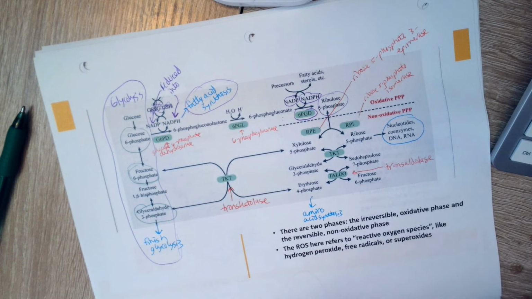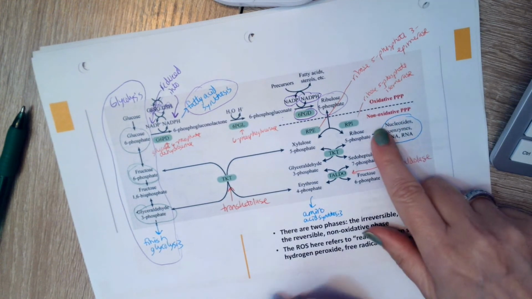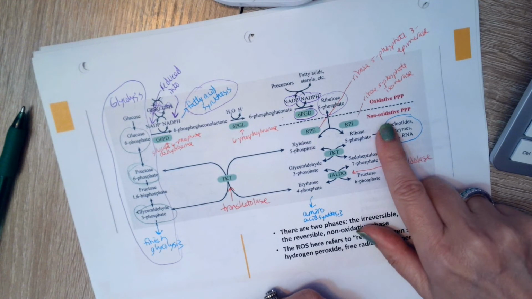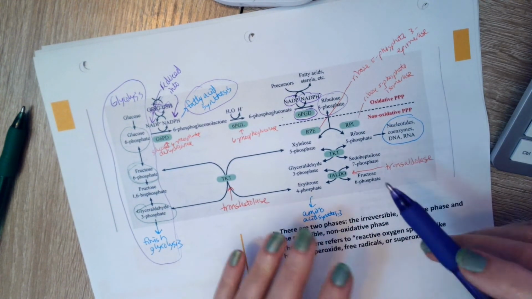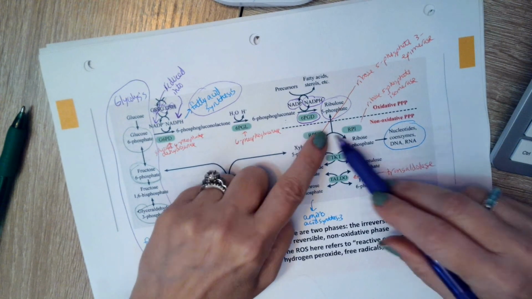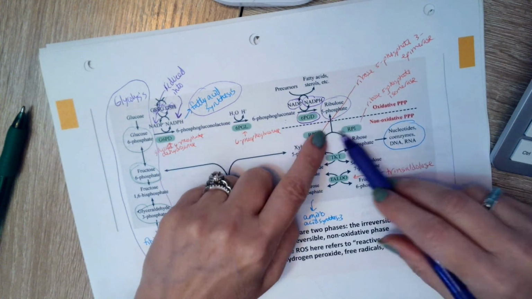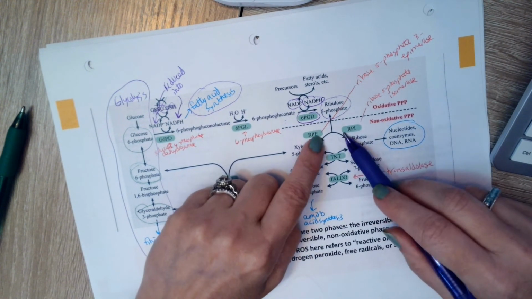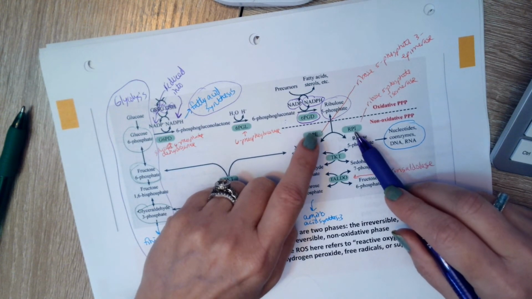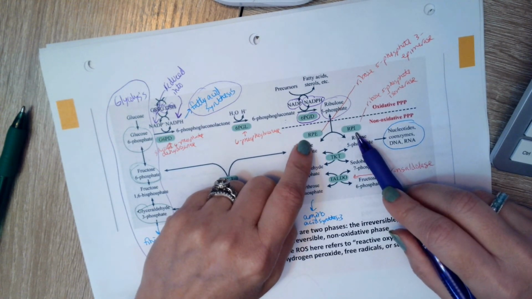And all of that will happen in the non-oxidative phase of the pentose phosphate pathway. Now, we have two ways that this can go, and it'll go simultaneously, depending on the various amounts of these enzymes here.